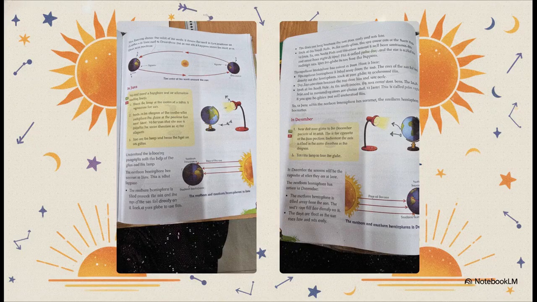And you can see it perfectly right here. Just look at this comparison. In June, you can see the northern hemisphere is tilted towards the sun. But as the Earth continues its orbit, 6 months later in December, that same hemisphere is tilted away from the sun. It's this changing angle that is the whole key.